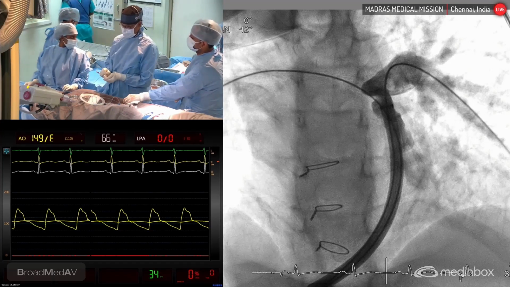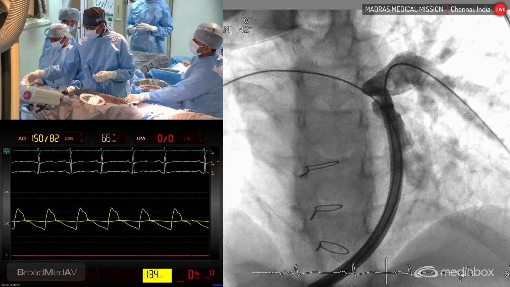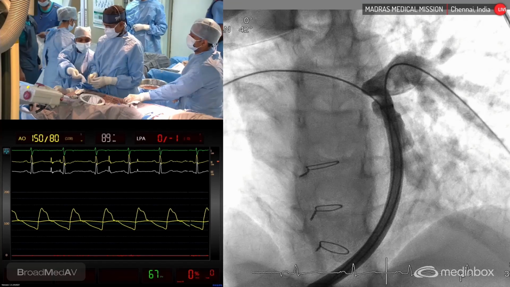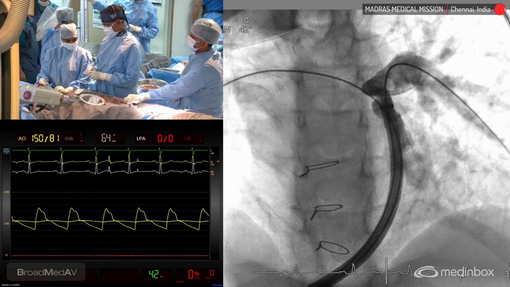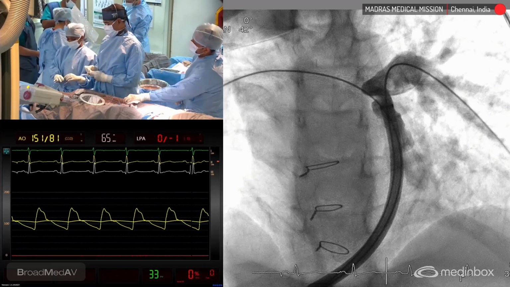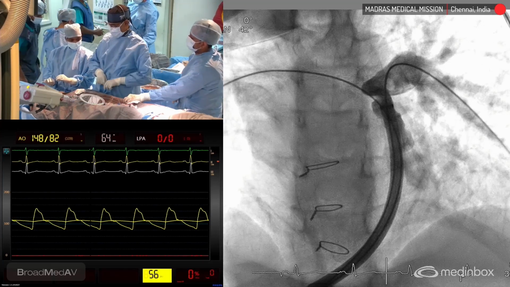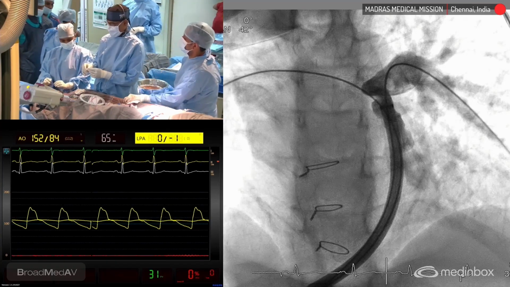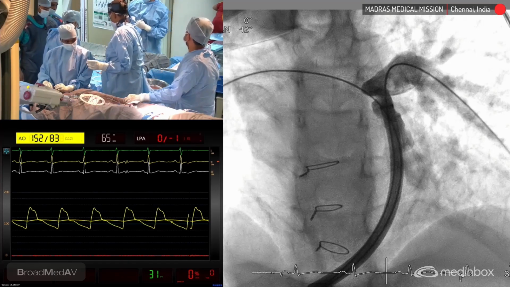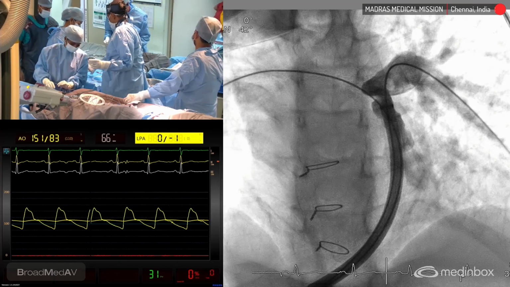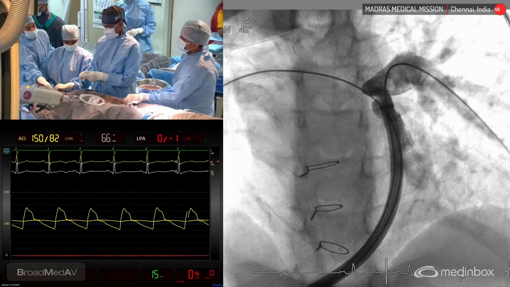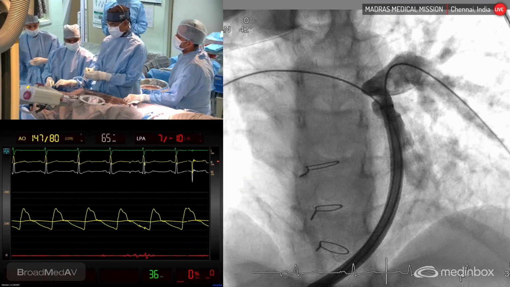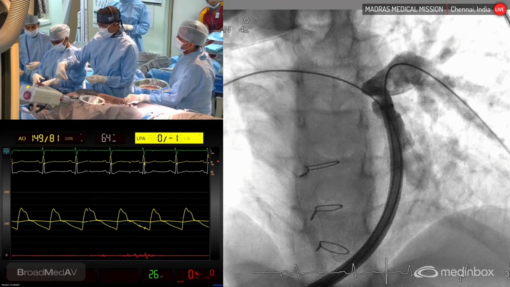We need a crimper ready. So these are the two balloons.